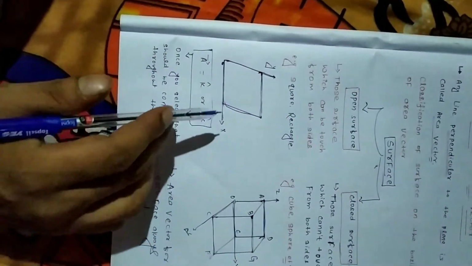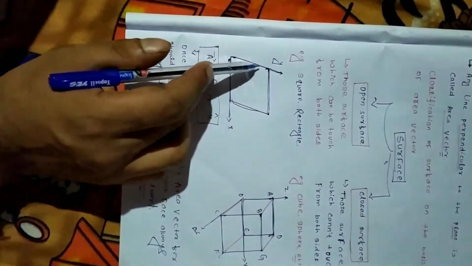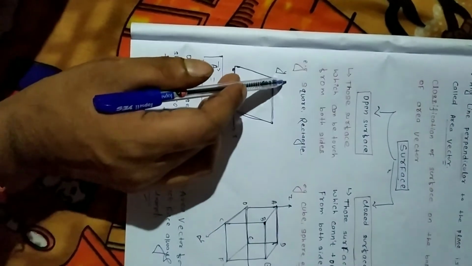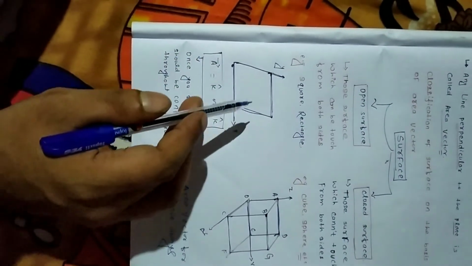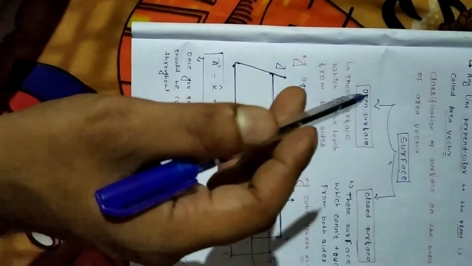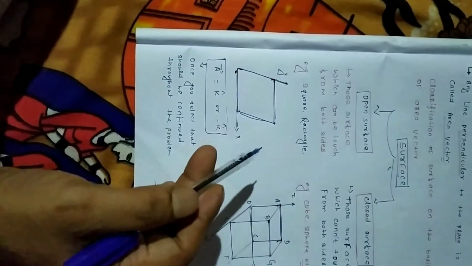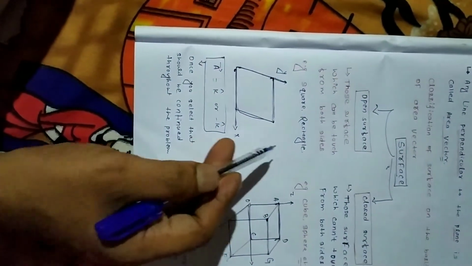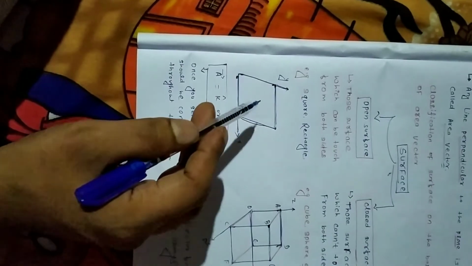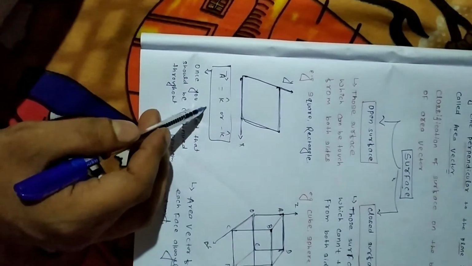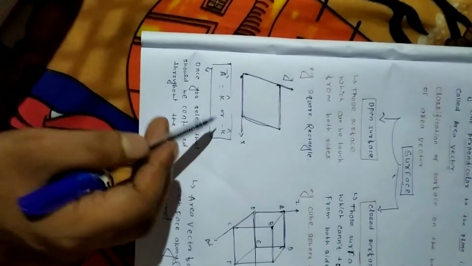Suppose I assume this is a rectangle in the xy plane, right? Its perpendicular may be in the positive z direction or may be in the negative z direction. So anyone can say its area vector is along k cap or minus k cap. Both are correct.